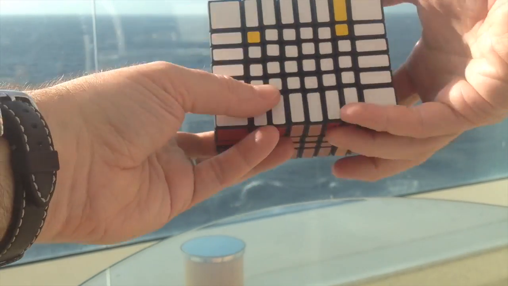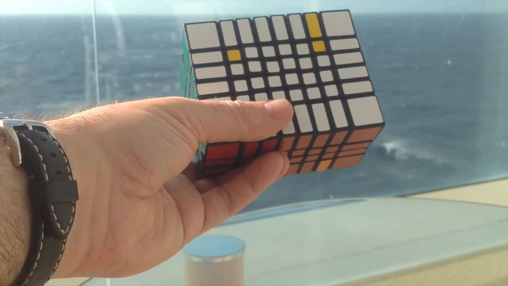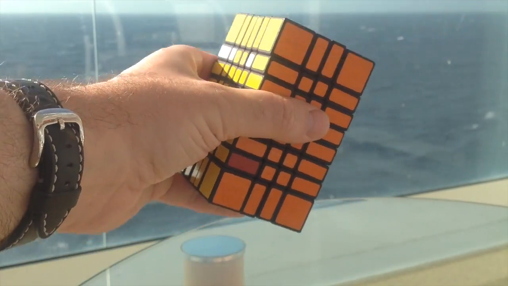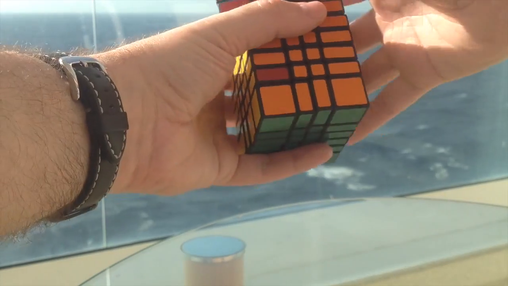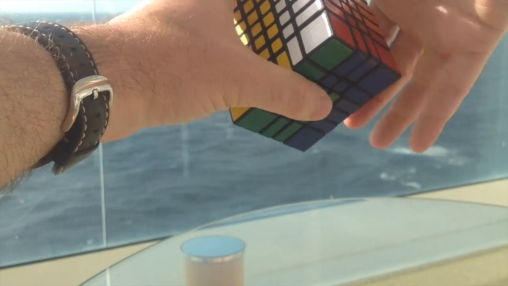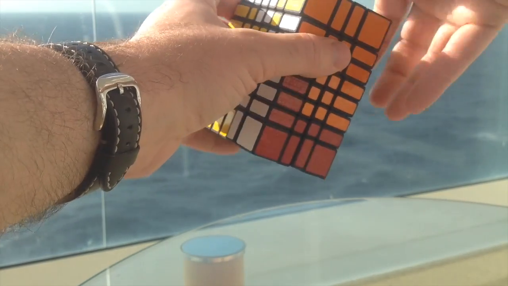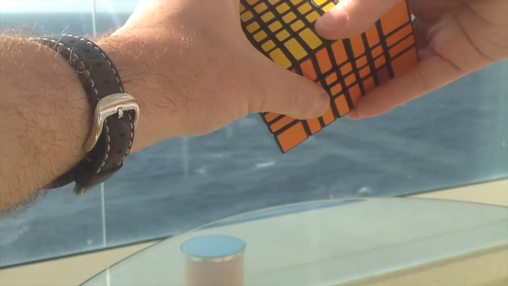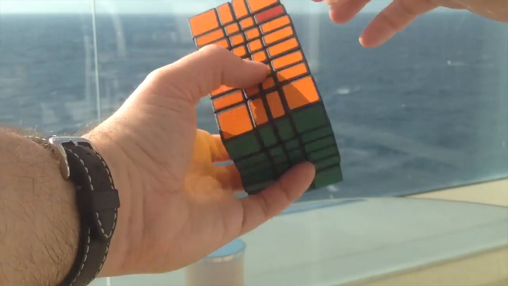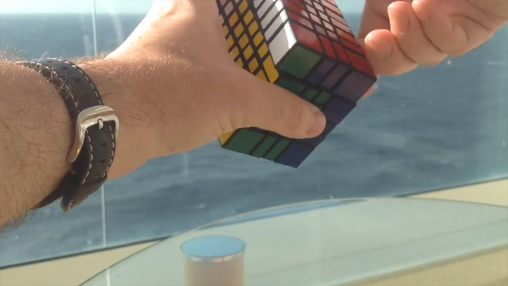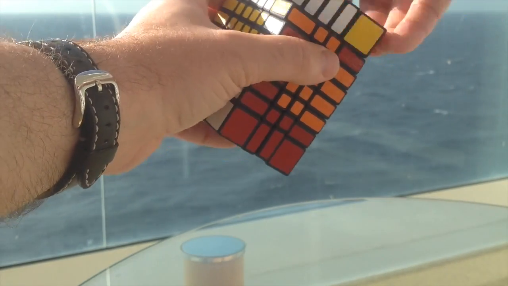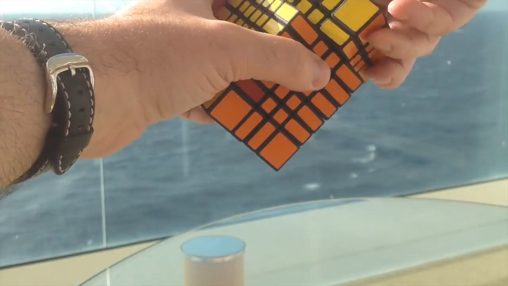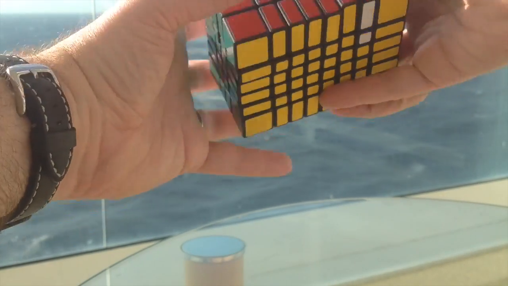Now I just got to fix these guys here. Well, there's a couple more stragglers that I have to do. These two can be swapped with these two, so that's what I'm going to do first. 2U, 2R, 2F, 2U, 2U, 2F, 2R, 2U, and I'm just going to swap these two back. 2U, 2R, 2F, 2U, 2U, 2F, 2R, 2U. Okay, now I just have these guys here.